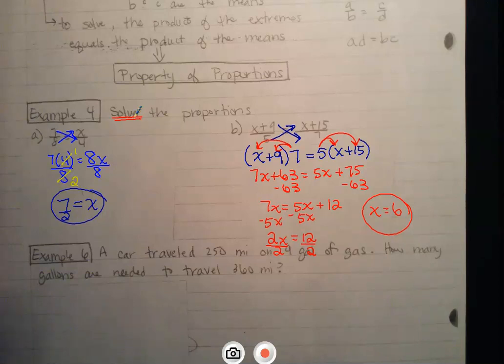So a car traveled 250 miles on 9 gallons of gas. How many gallons are needed to travel 360 miles? All right, well, we're talking about proportions, so we're going to set up this proportion. We've got it traveled 250 miles on 9 gallons of gas. So I'm going to write some notes. I'm going to do miles to gallons for my proportion.